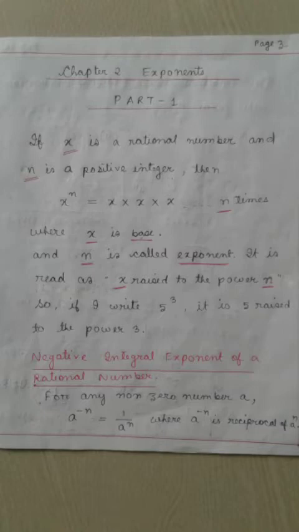If x is a rational number and n is a positive integer, then x to the power n is equal to n times multiplication of the rational number x, where x is called its base, n is called the exponent, and it is read as x raised to the power n. So if I write 5 to the power 3, it is 5 raised to the power 3.